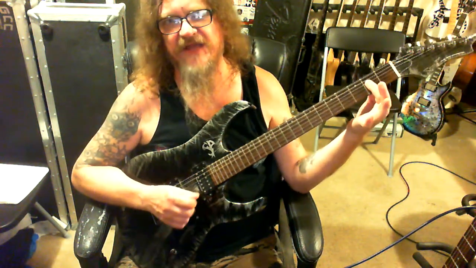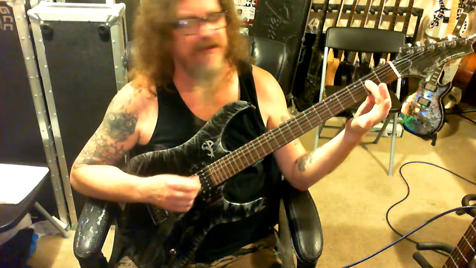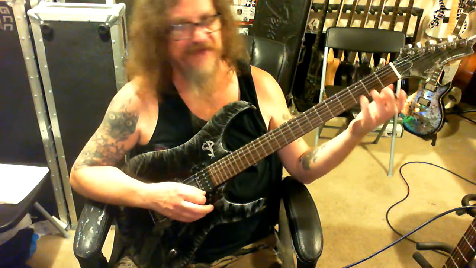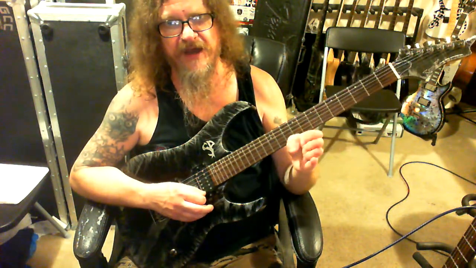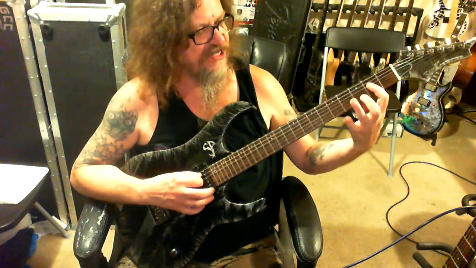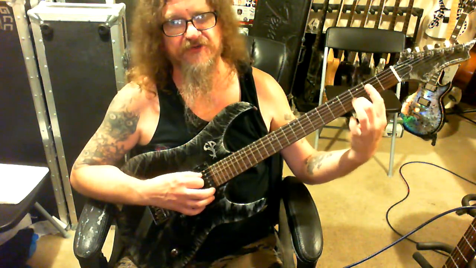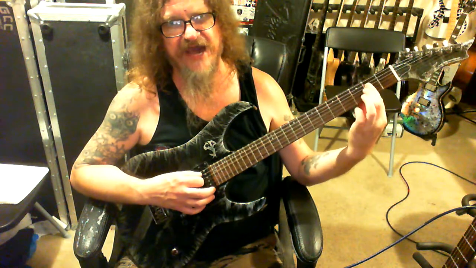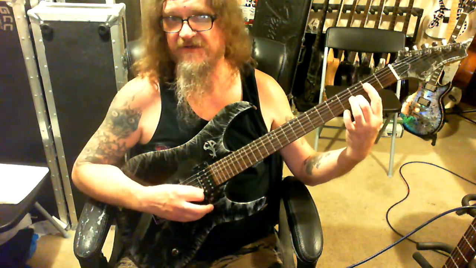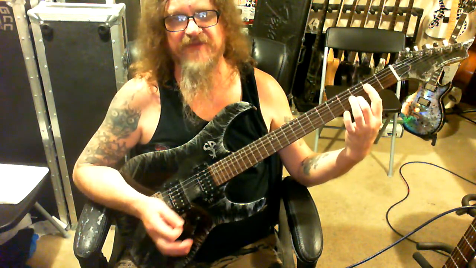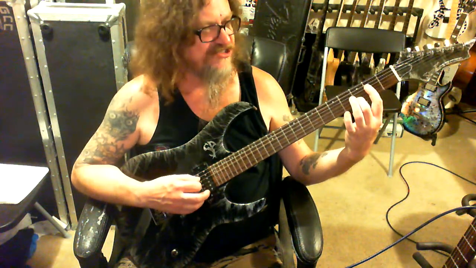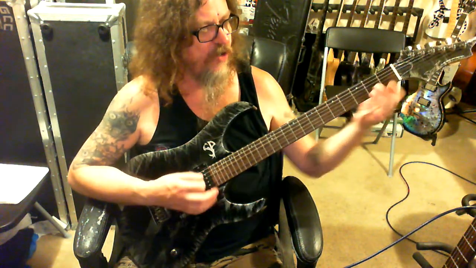So if we want to make that A suspended 4, we have to do just like we did here. We have to move our 3rd up a half step. So we just take our 2nd finger and place it onto the 3rd fret of the B string, so it's a half step up from where it is. A suspended 4. A suspended 2, open.